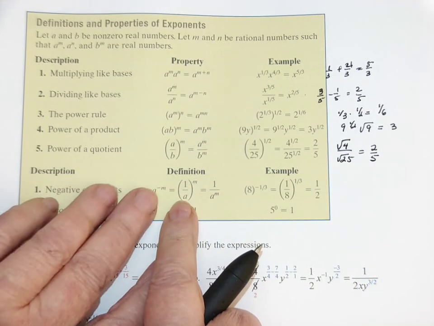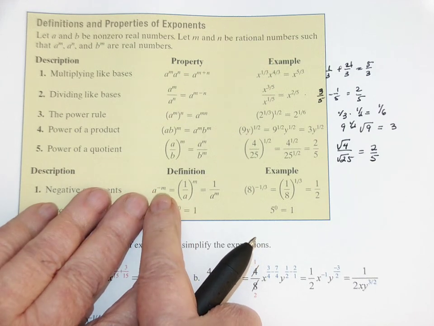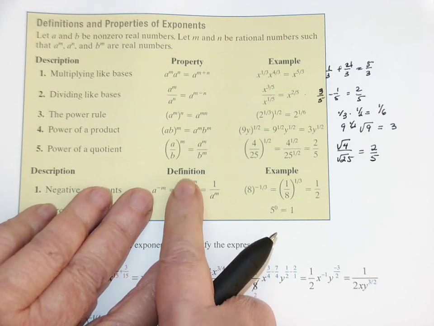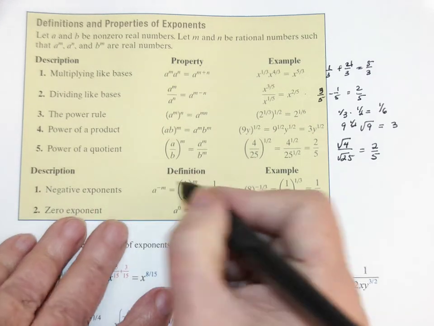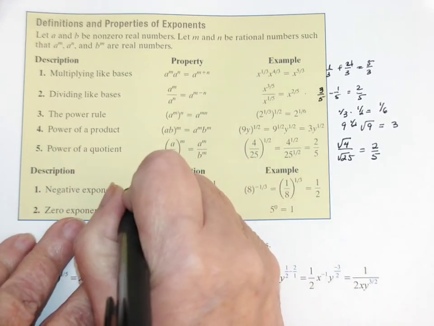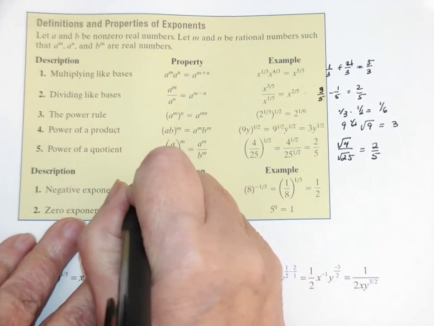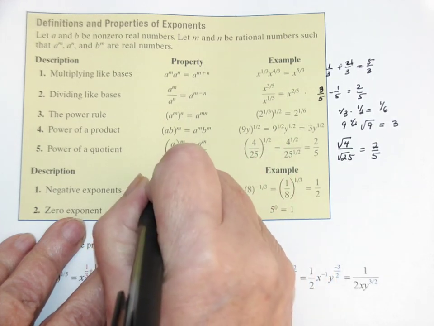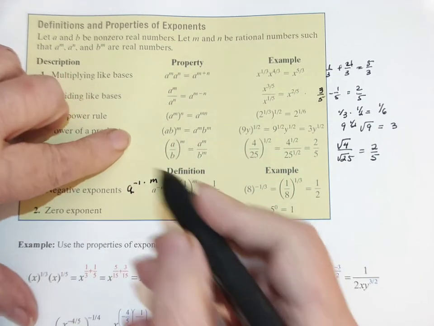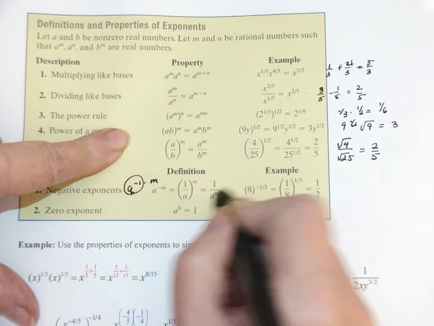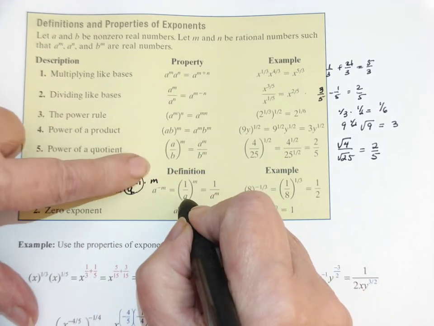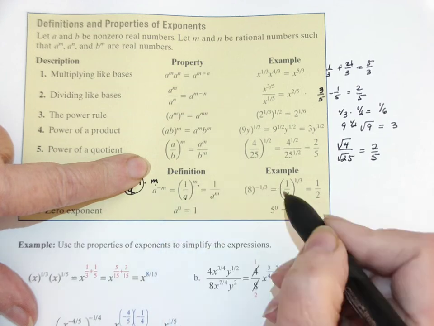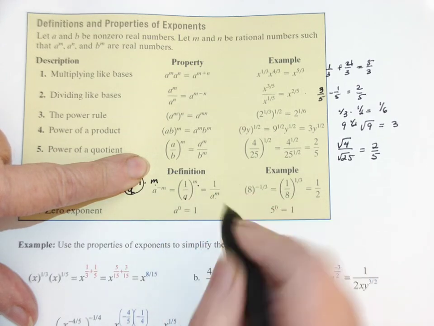And good old negative exponents. If it's a to the negative m, it's 1 over a to the m. This is the same as a to the negative 1 times m. So this is what becomes 1 over a. And then you've got a to the m power, which is 1 over a to the m.